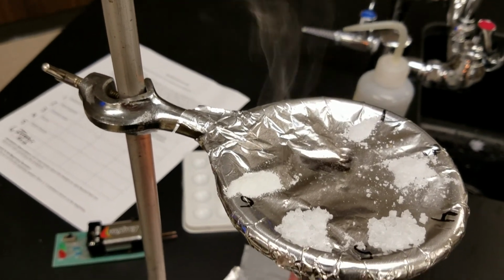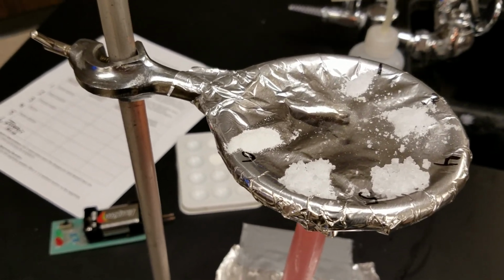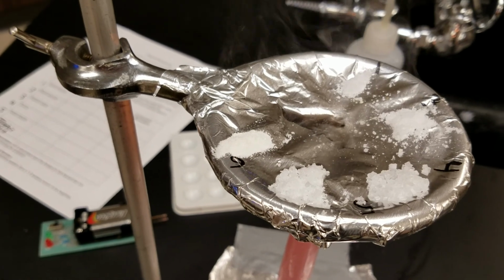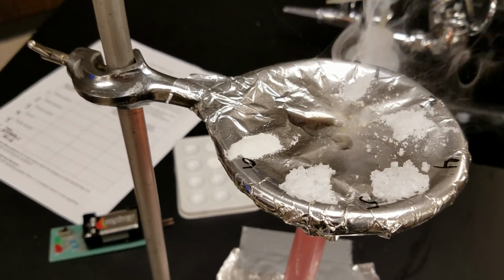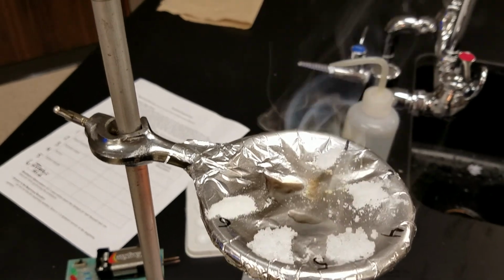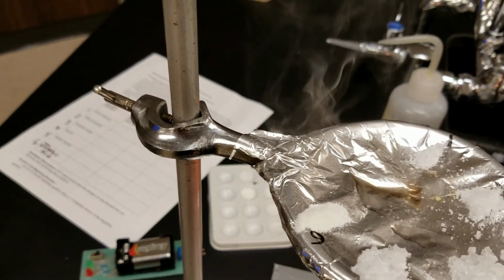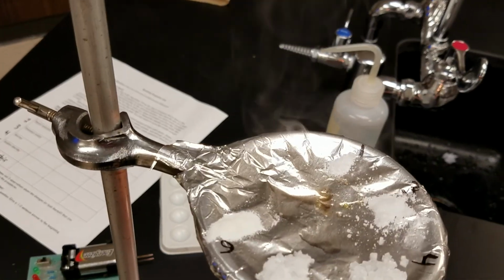That phenyl salicylate is still evaporating. It must have a very low melting point and a very low boiling point. So calcium chloride hasn't done anything.